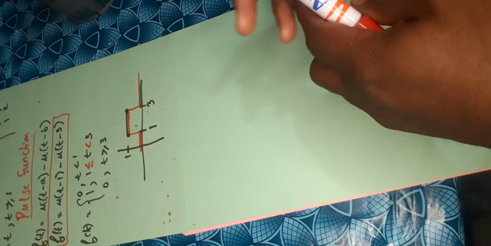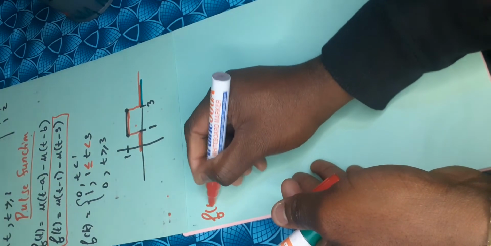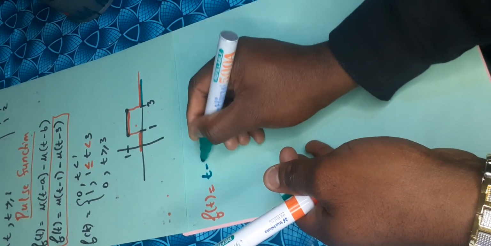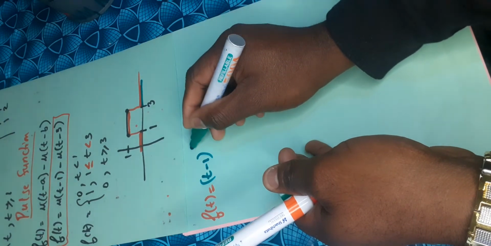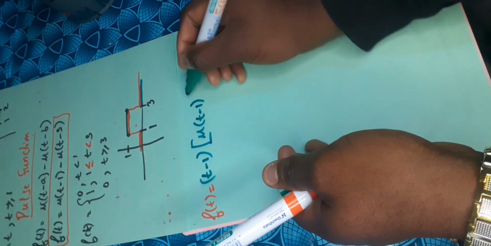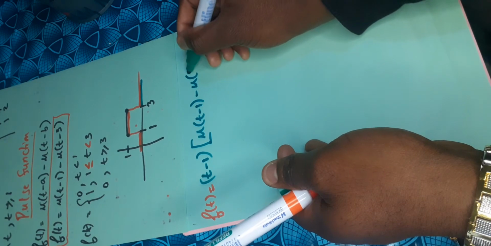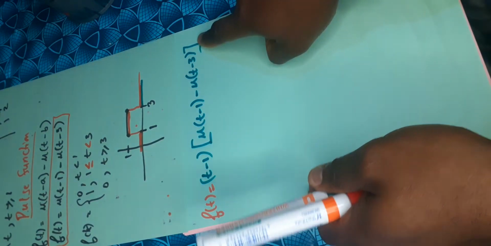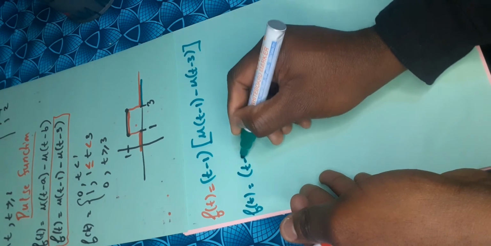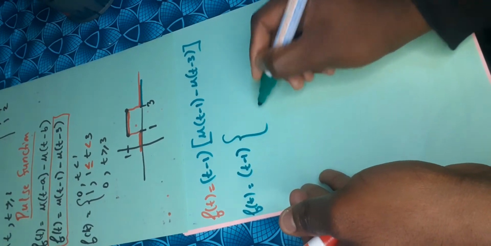Let's say you multiply with a function. Let's say I multiply my f of t equal to t minus 1 times u of t minus 1 minus u of t minus 3. Let me make it more interesting. So I'm multiplying this factor by that. What's the first thing to do? You already know f of t will be equal to t minus 1, and I open bracket.